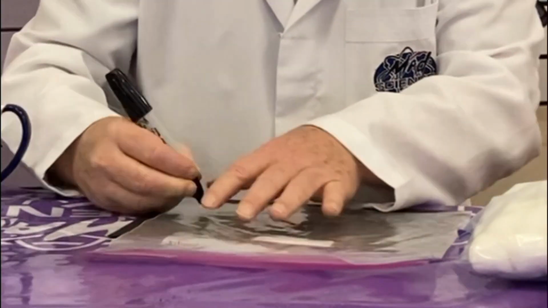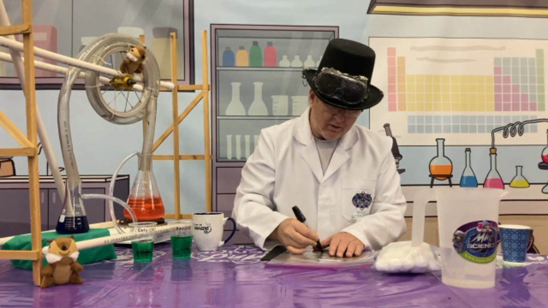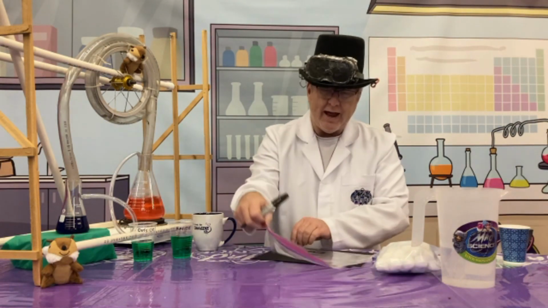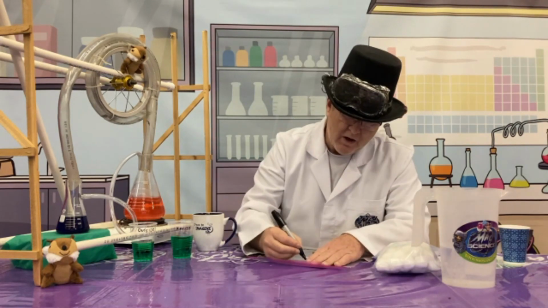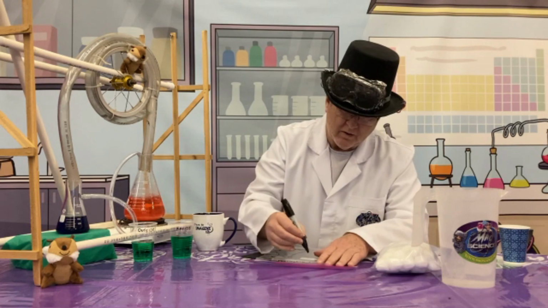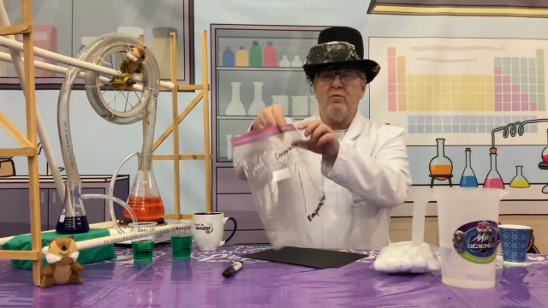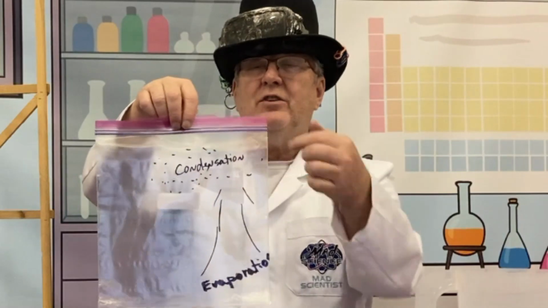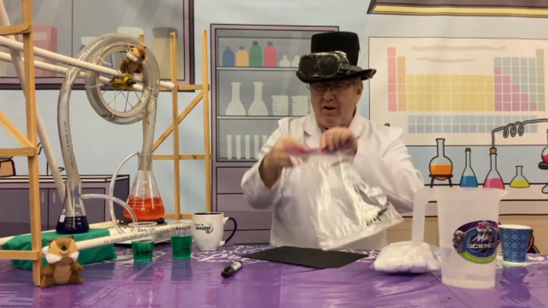And this is where the water goes up like that. And then we're going to write up here condensation, and I'm going to draw dots all around it. Right there, see, condensation. And condensation is where the water collects in the clouds up there.